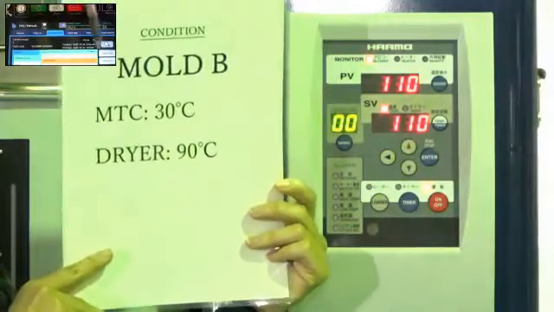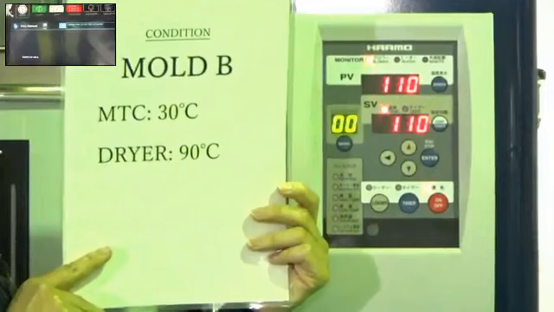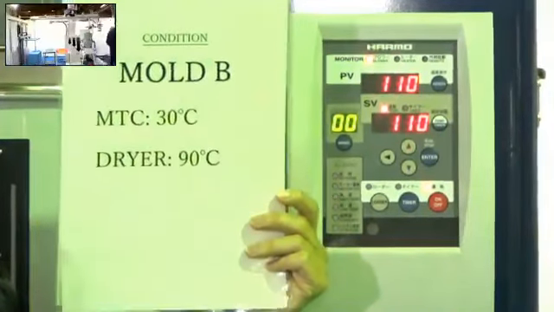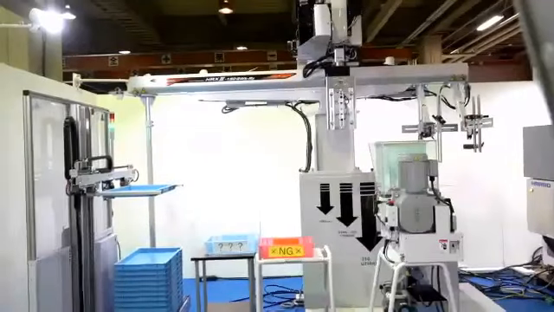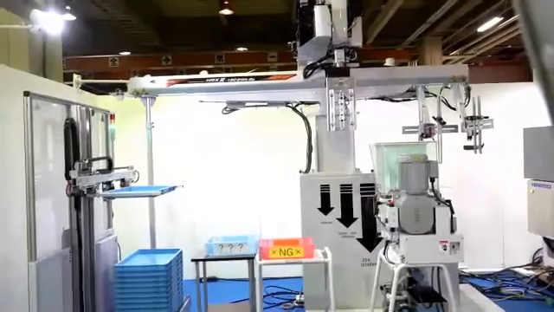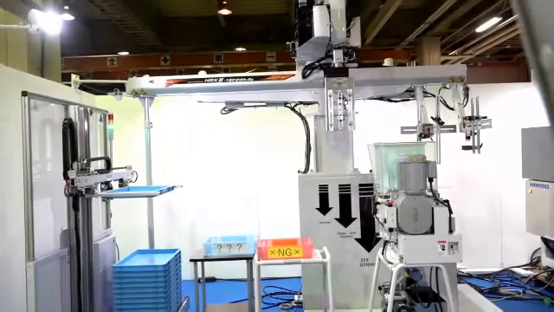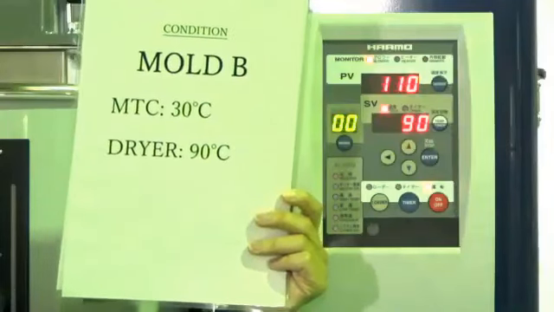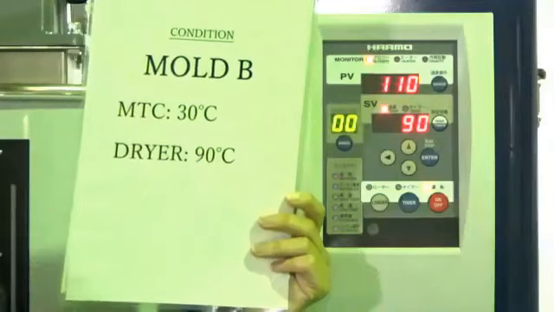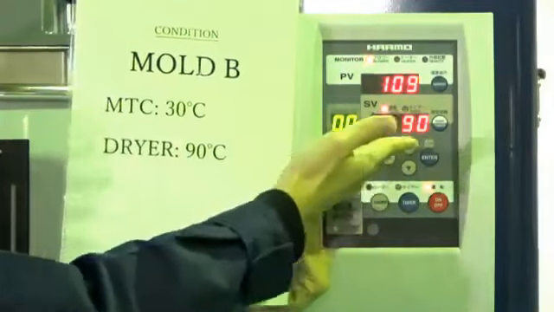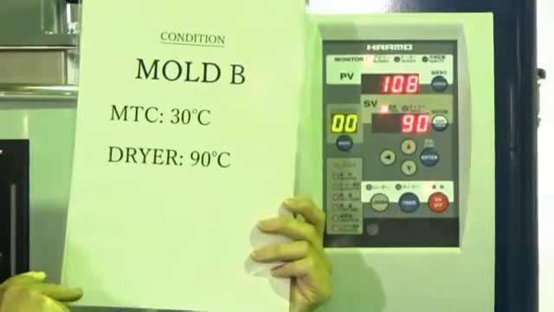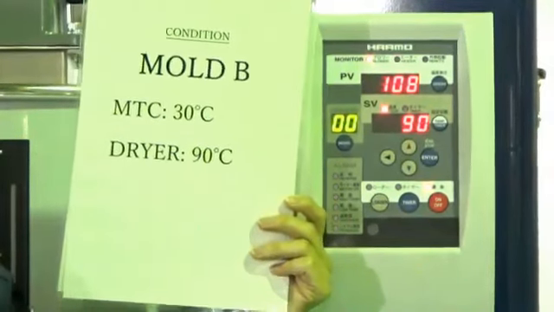Change to mold B. As you can see on the display, the set number is changed. Like this, you can change the data at once surely. It will contribute to reducing setup time and also preventing human error.